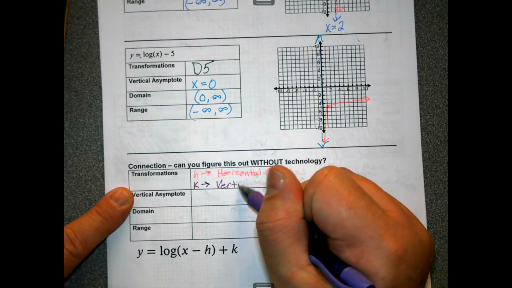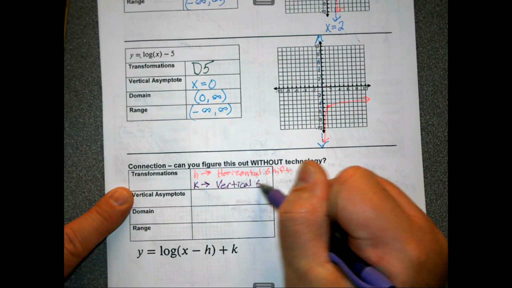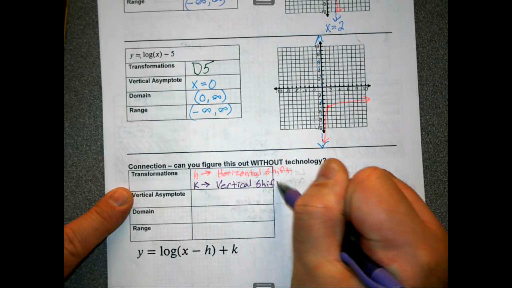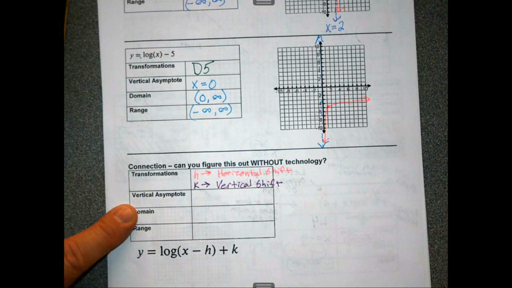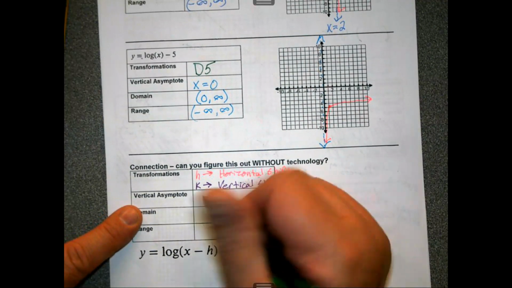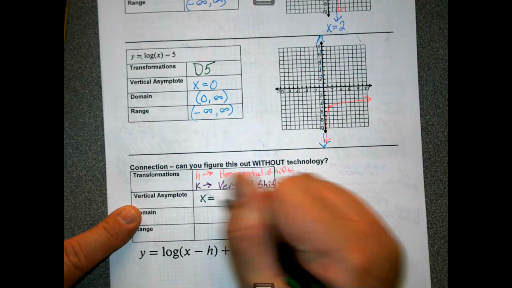Up or down. Vertical asymptote, x equals h.